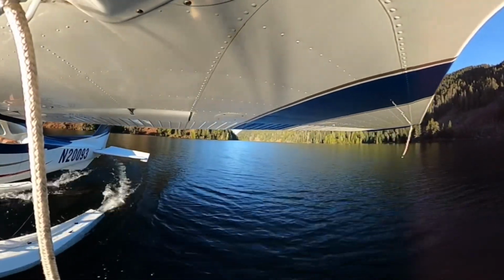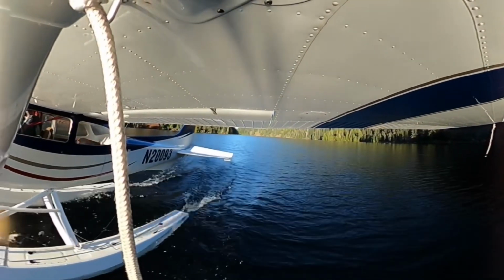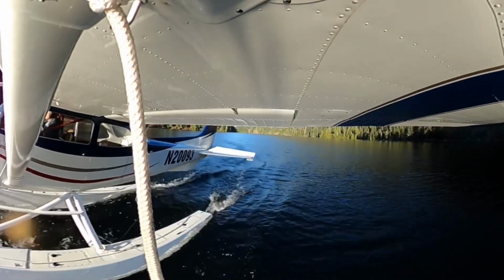And now that I've made it onto the lake, it's time to enjoy. It's just awesome being able to get back here. It's a beautiful day, and this is just why I love flying.